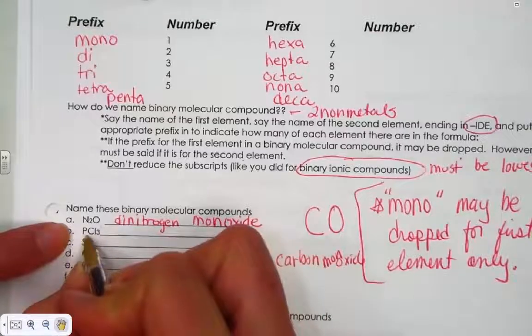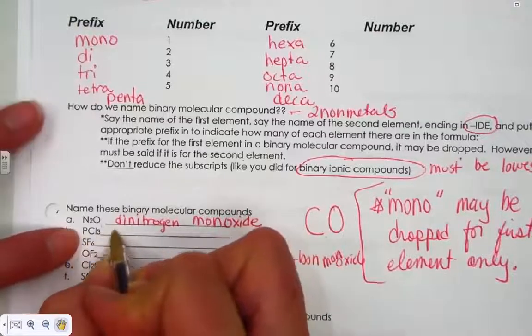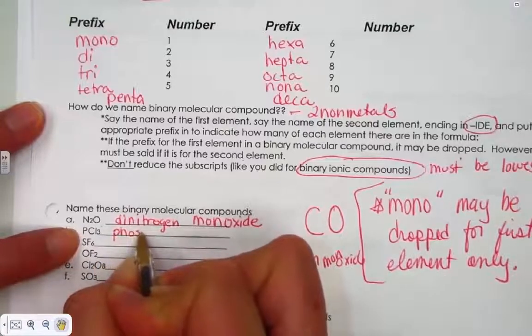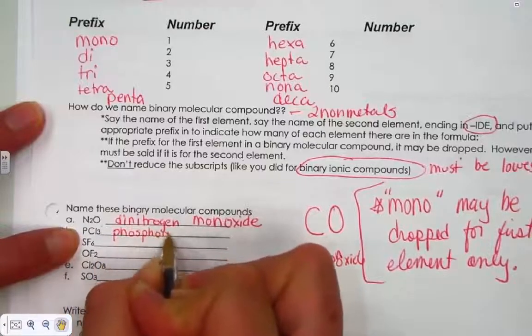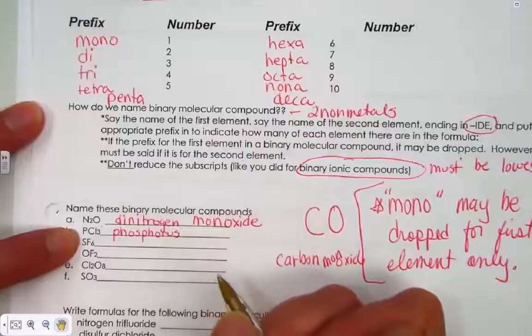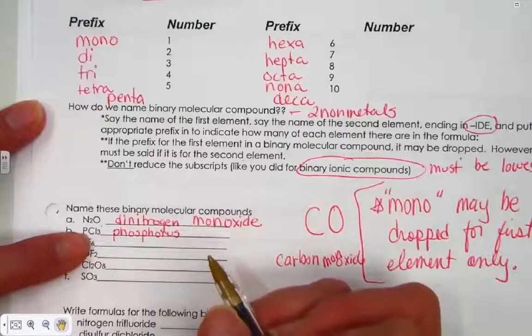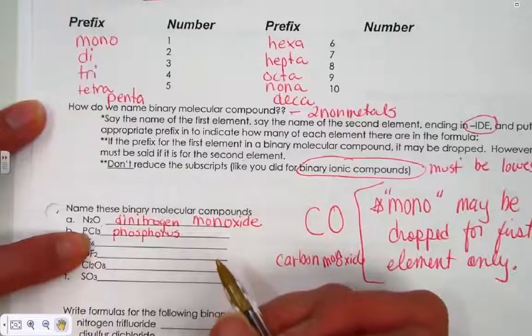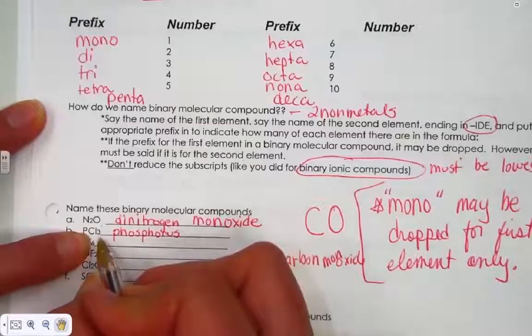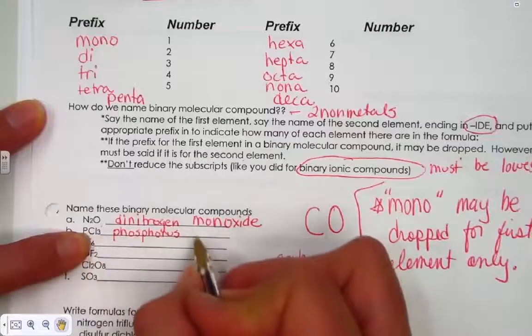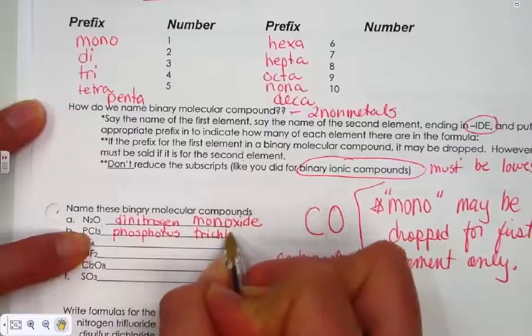PCl3. Notice the first element is just the number 1, so I'm going to choose not to say mono and just simply write its name, phosphorus. Cl, ending in ide, is chloride, and the prefix for the number 3 is tri, trichloride.